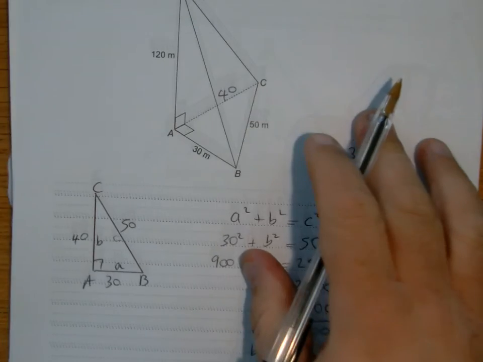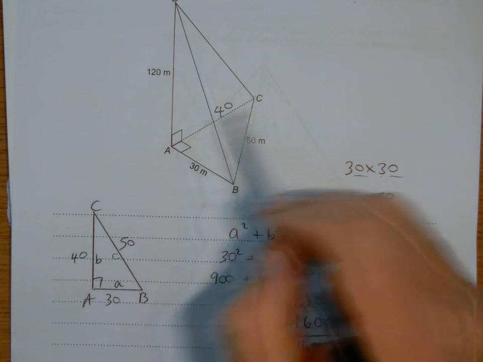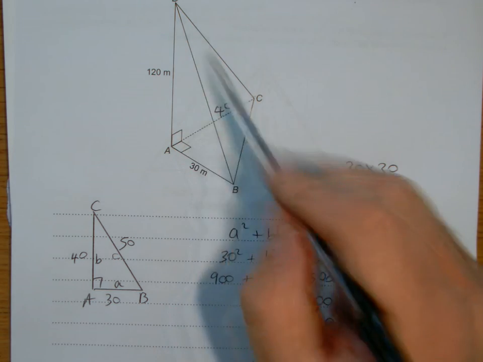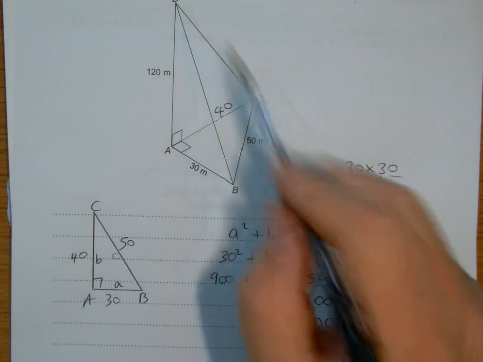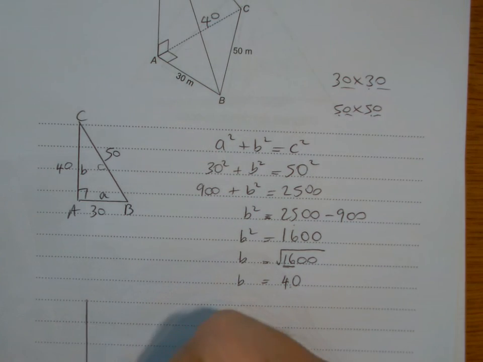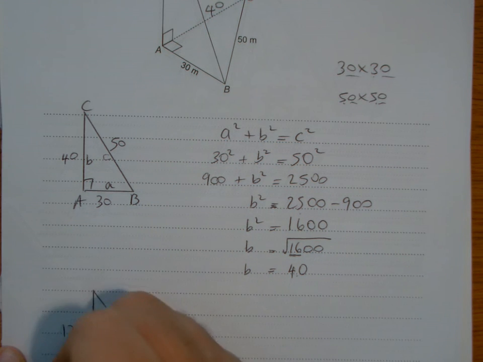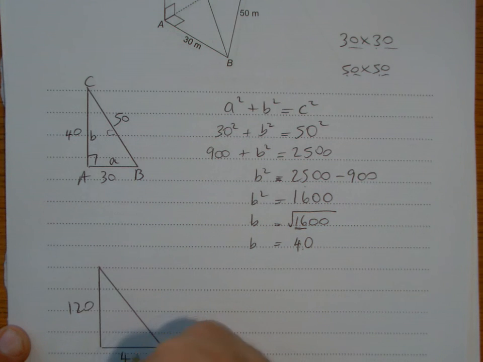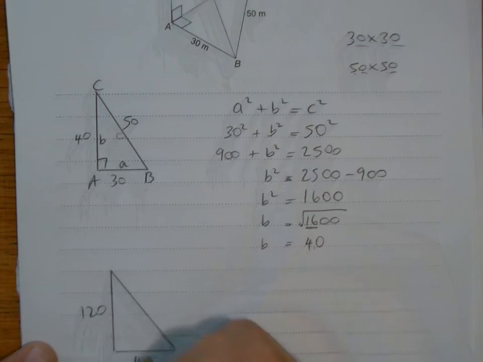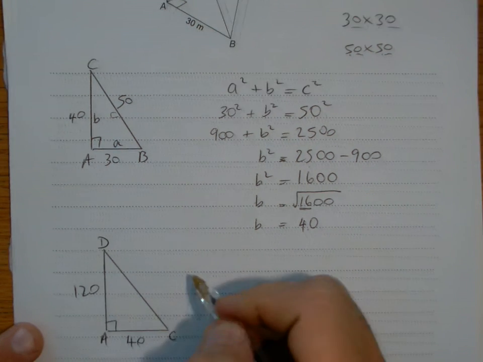What I want you to notice is that because we know this is now 40, we've got an upright triangle, standing up vertically there, and we can work out this side here, CD, the one we want. So if I redraw it down here, we know this is 120, and we know now this is 40 because we've just worked it out. I'll call this A, that's D, and that's C. We're then going to work out the third side along here.